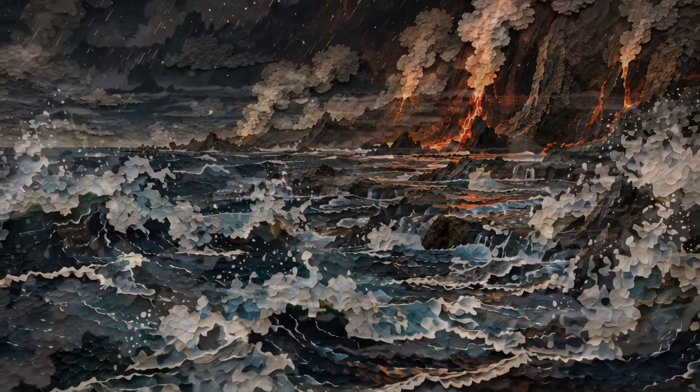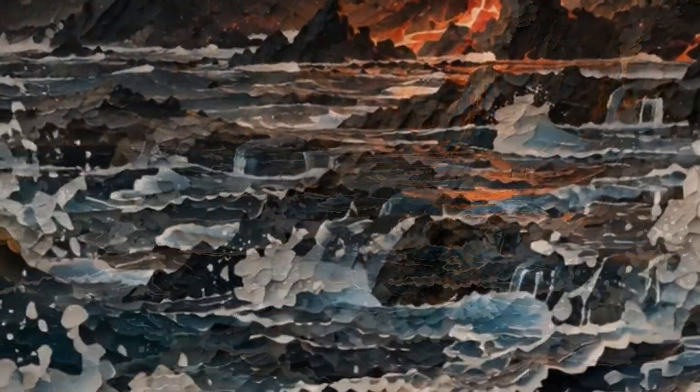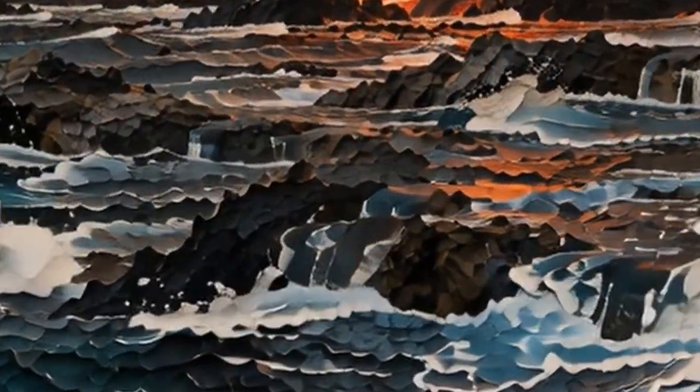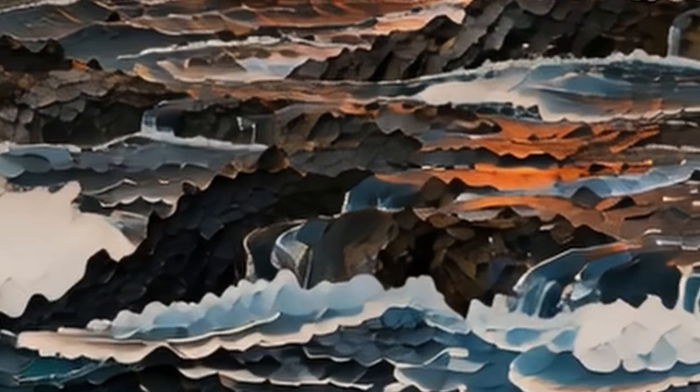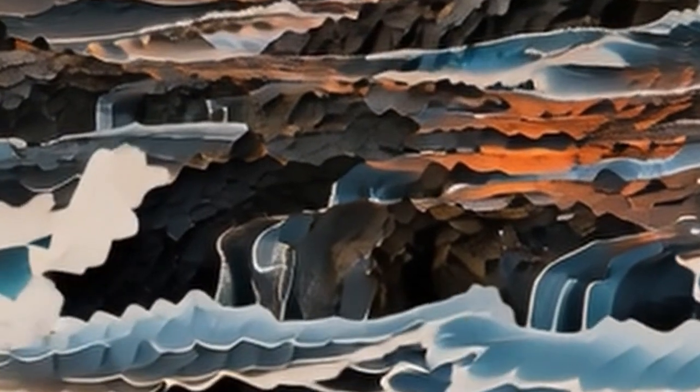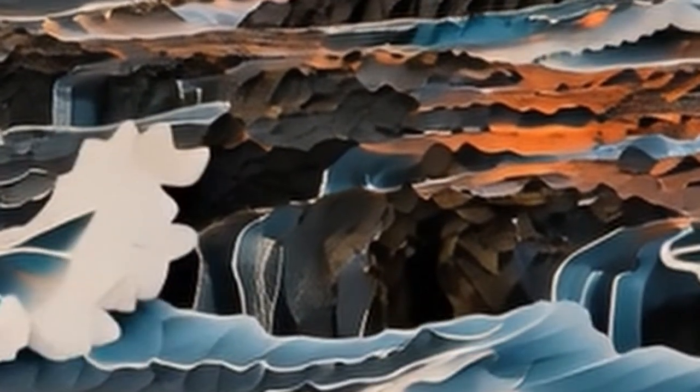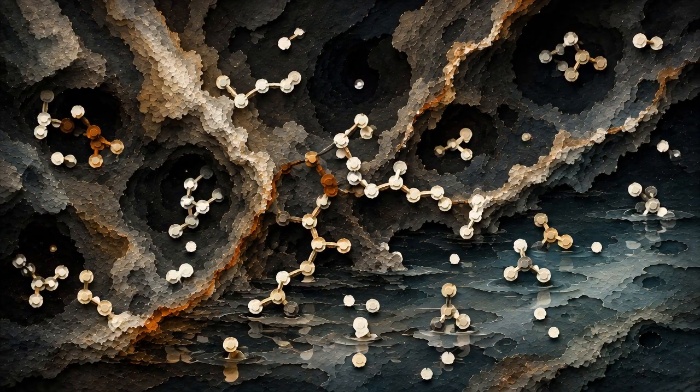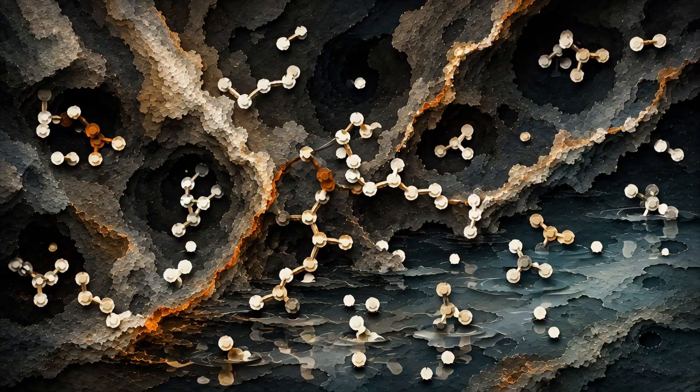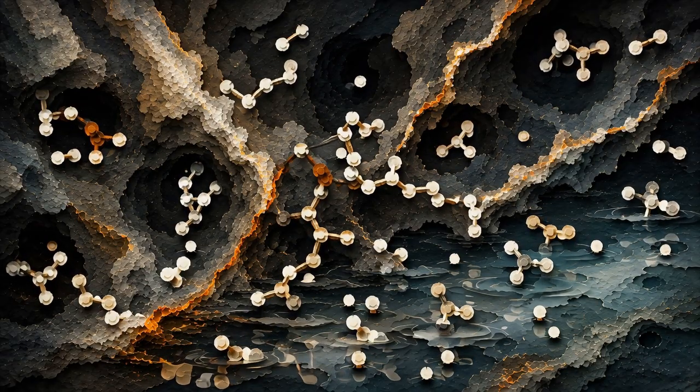The first steps towards life were so small that no one could ever have seen them. On the surfaces of rocks battered by waves, and inside hairline cracks too small to notice, the earliest processes leading towards life unfolded in the invisible world of molecules.